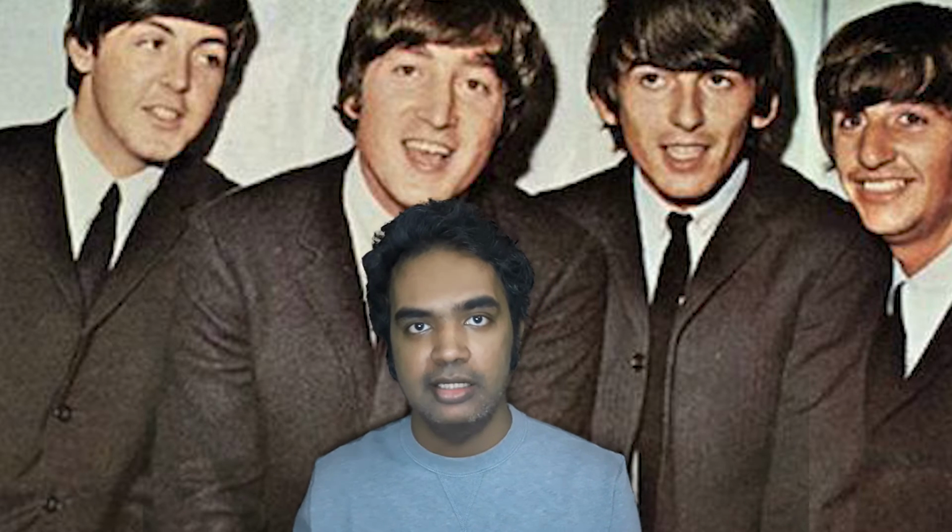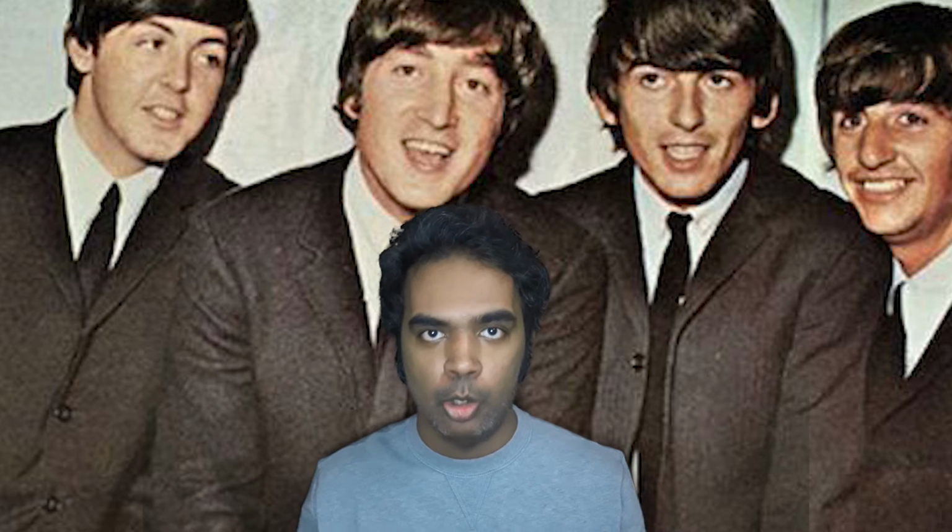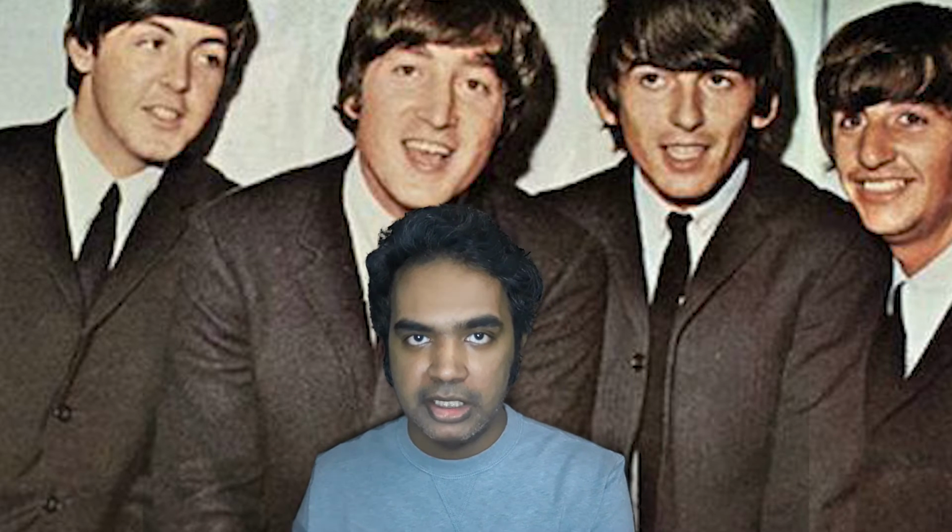So only one Beatle, that is Paul McCartney, is featured here. He's singing it, whereas the others are backing him. And also there's a string arrangement which is being done by George Martin, not to be confused with George R.R. Martin, who wrote Game of Thrones. This song is one of the most celebrated songs of all time.